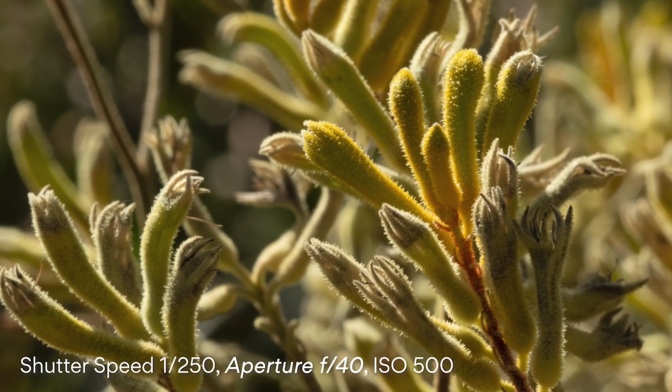Now look at this image. More of the background is now in focus. The depth of field is now deep enough to see the background in some detail. This comes from a small hole or aperture, which comes from a higher number.